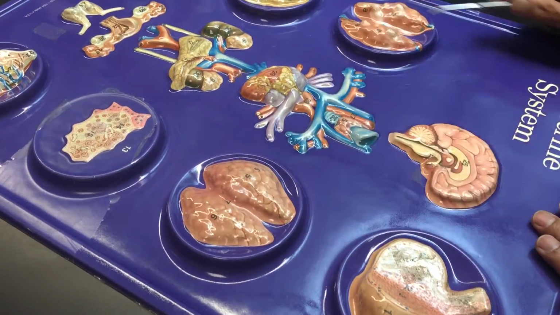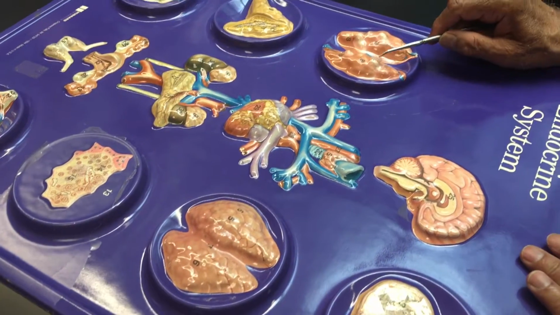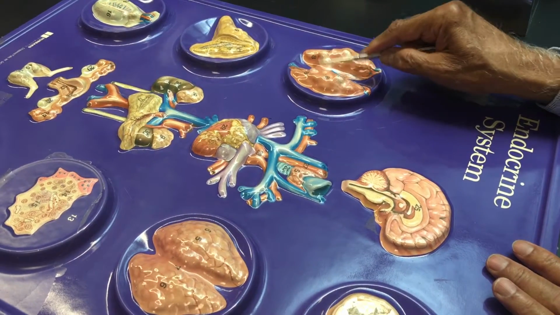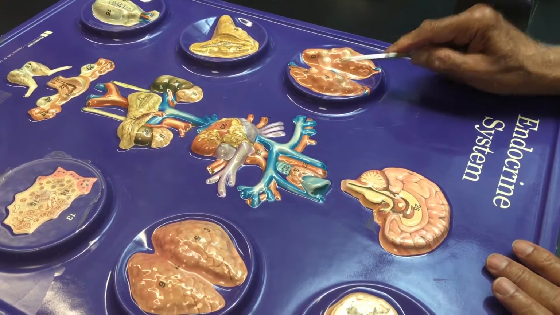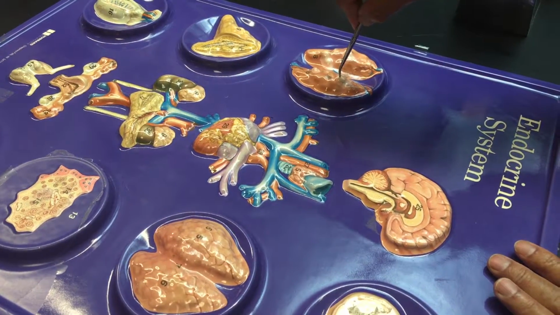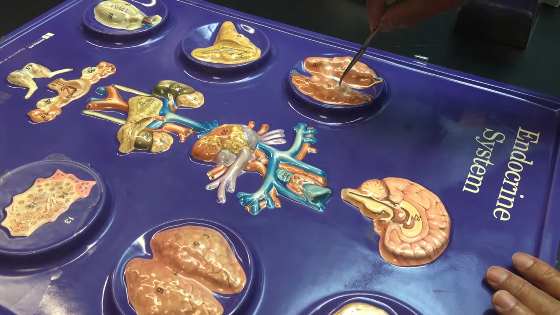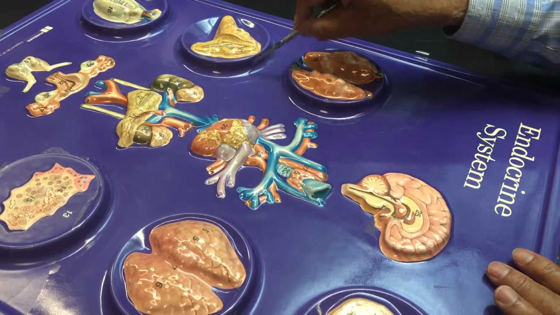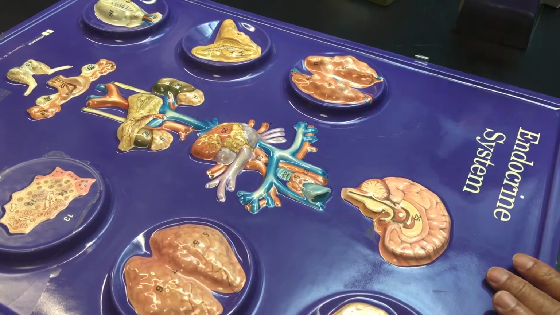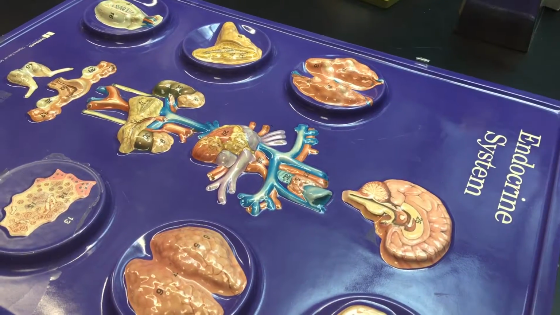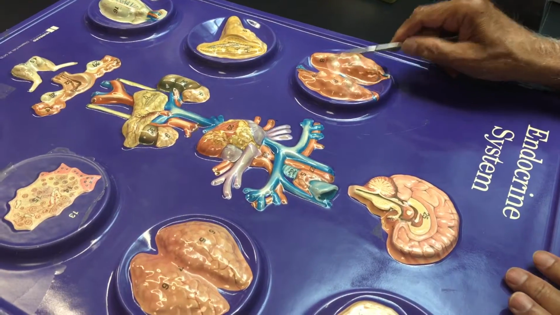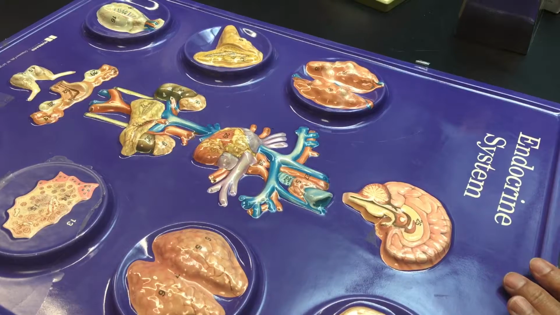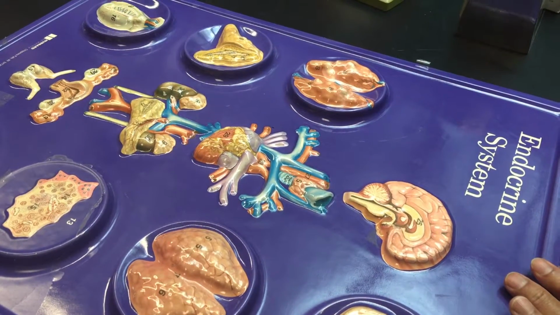On the posterior side of the thyroid gland, you see two pairs of parathyroid glands, small pea-sized structures. If I ask you to name the hormone secreted by this structure, a simple answer: PTH. Or you can write parathyroid hormone or parathormone. So two inferior pairs and two superior pairs. Parathyroid hormone.